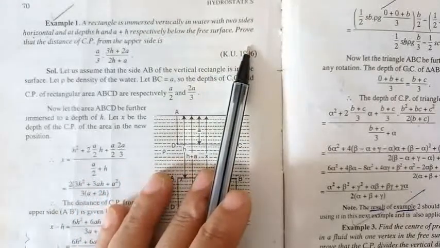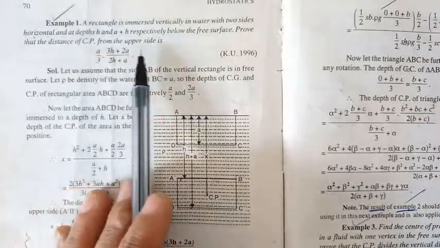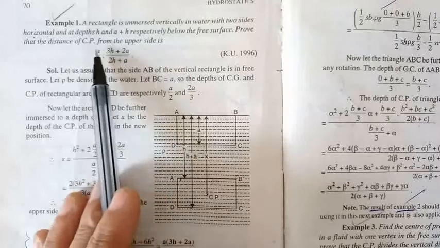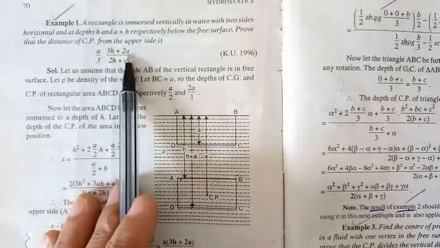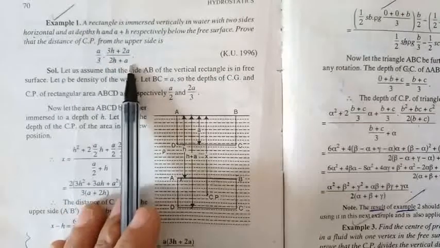We are to prove that the distance of center of pressure from the upper side is a(3h + 2a) upon 3(2h + a).